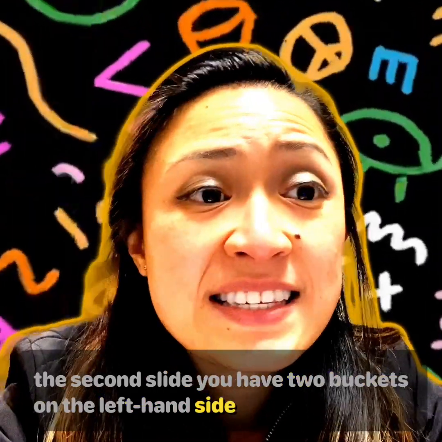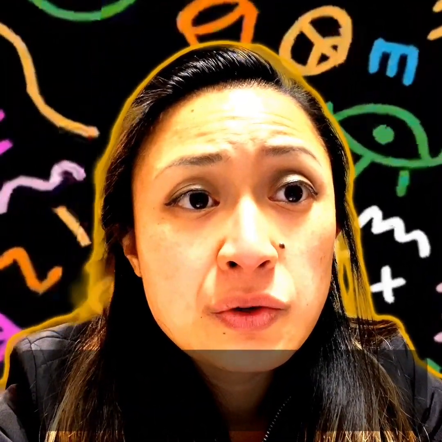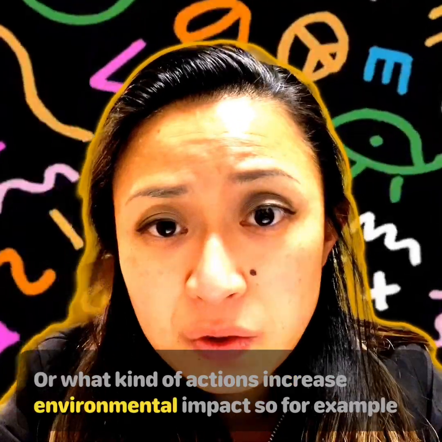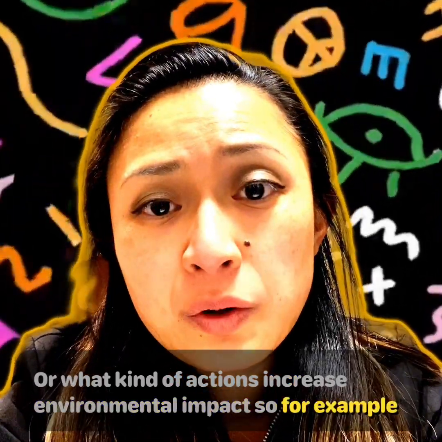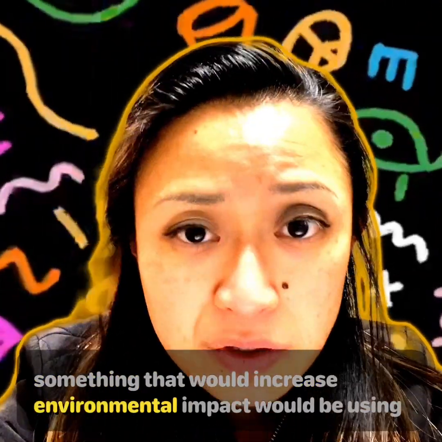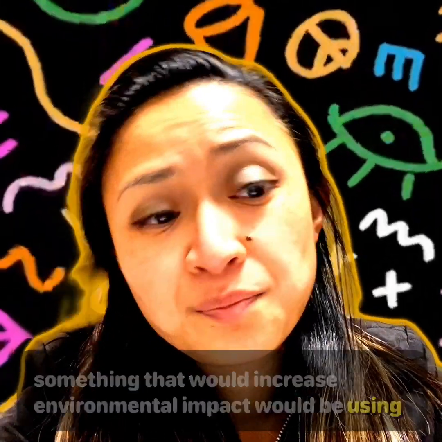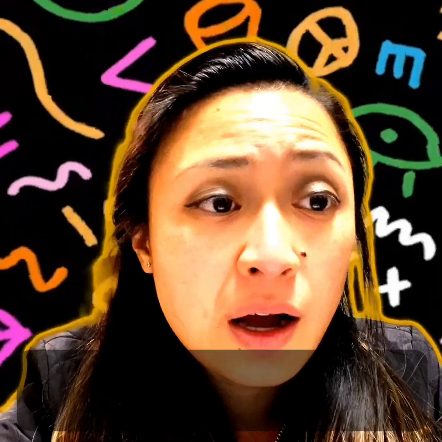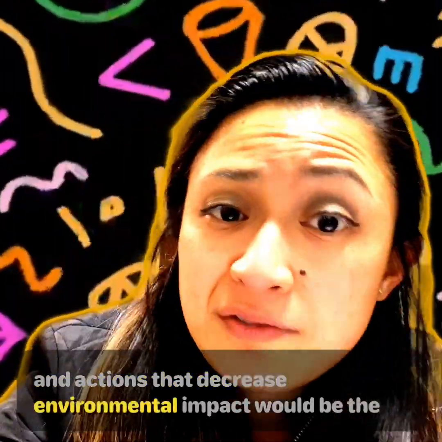On the left-hand side, it's asking you to come up with ideas for what kind of actions increase environmental impact. So for example, something that would increase environmental impact would be using plastic water bottles or single-use plastic bags. And actions that decrease environmental impact would be the opposite of those things.